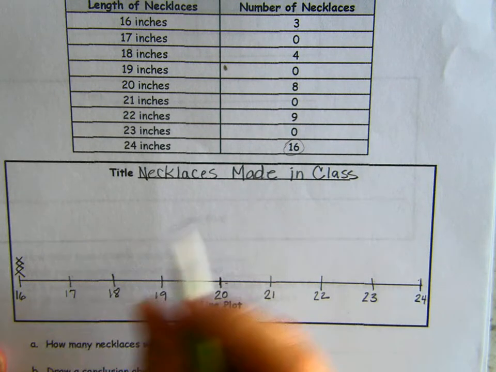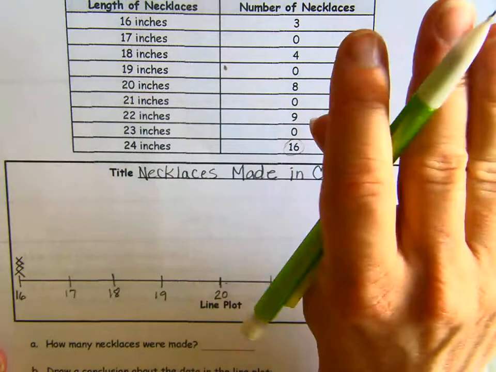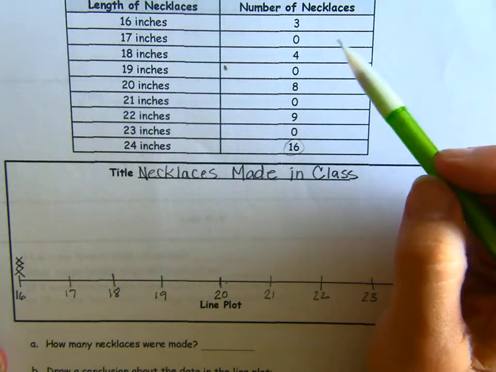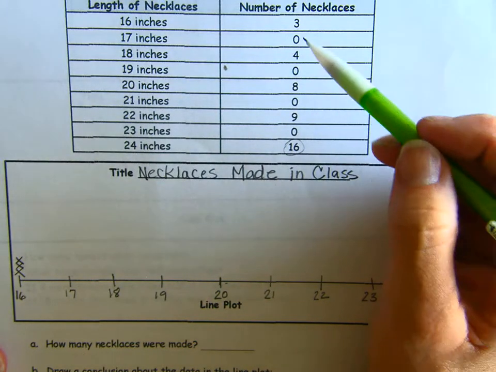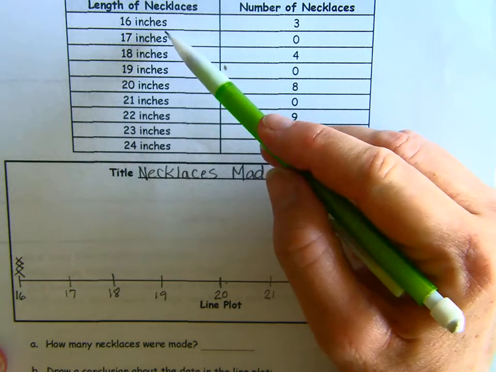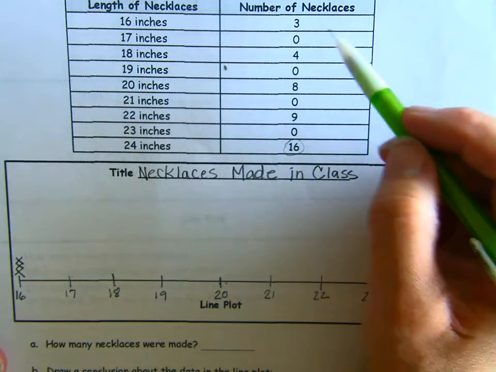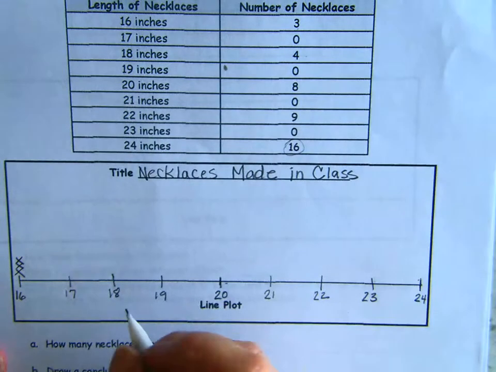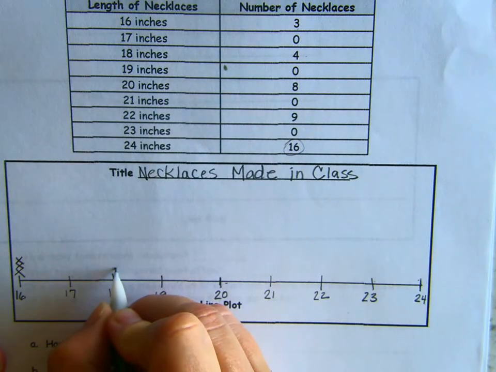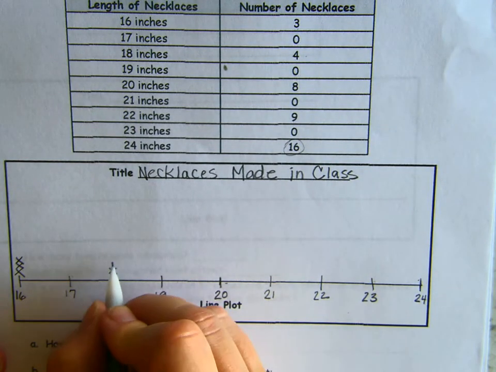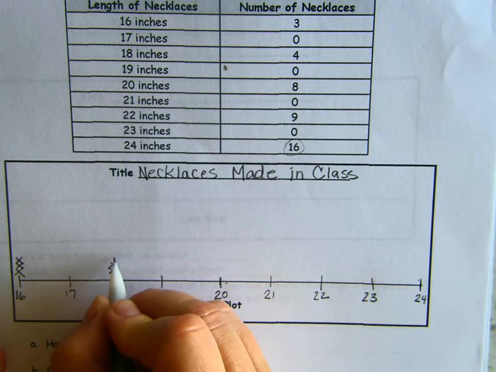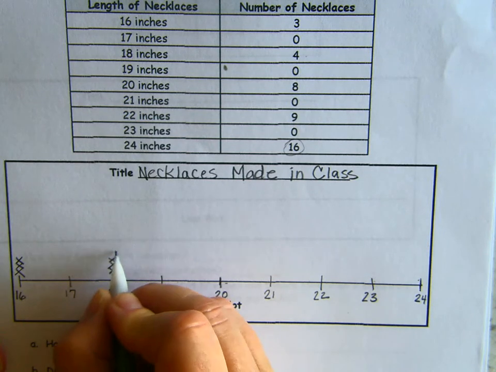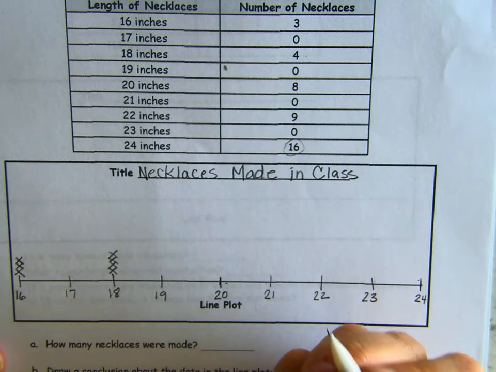So 17, how many? 0. Kind of looks like people only do the even numbers, not the odd numbers. That's odd. All right, so 18 has 4. So again, trying to make them about the same level as each other. 1, 2, 3, and 1 extra.